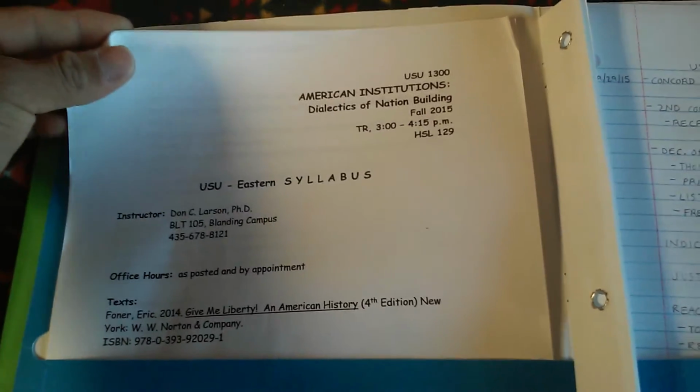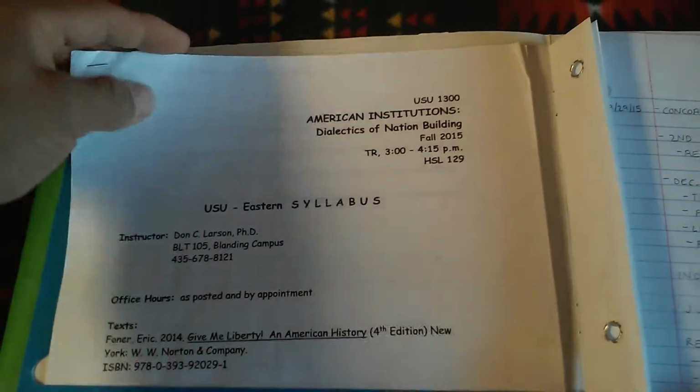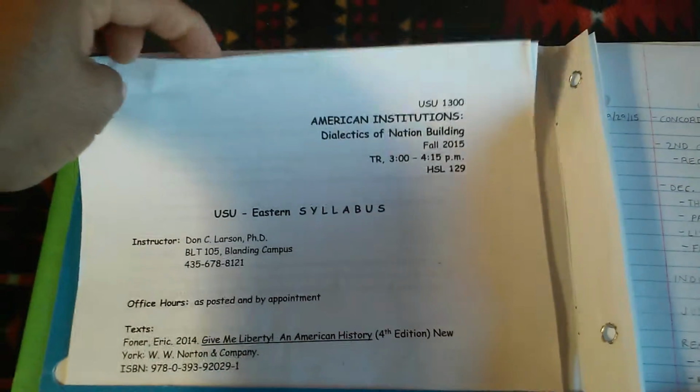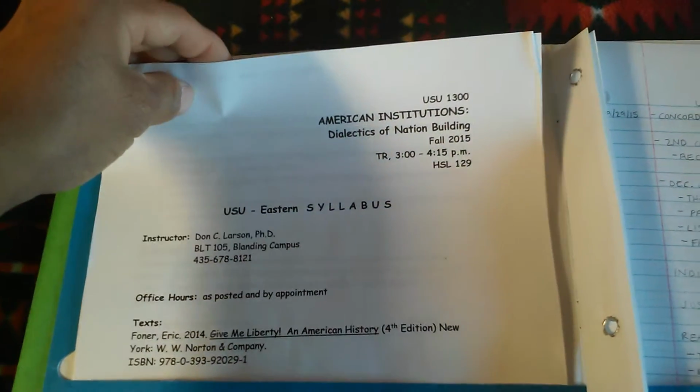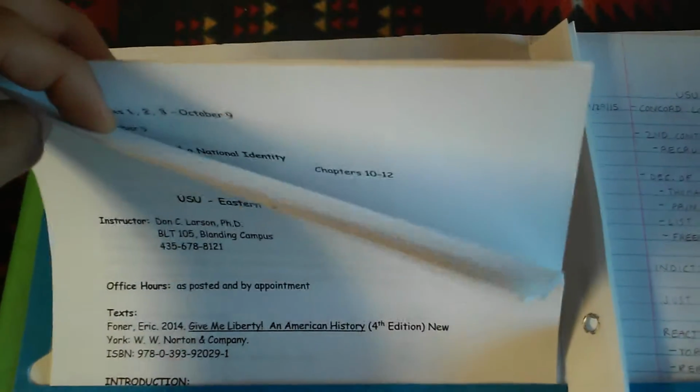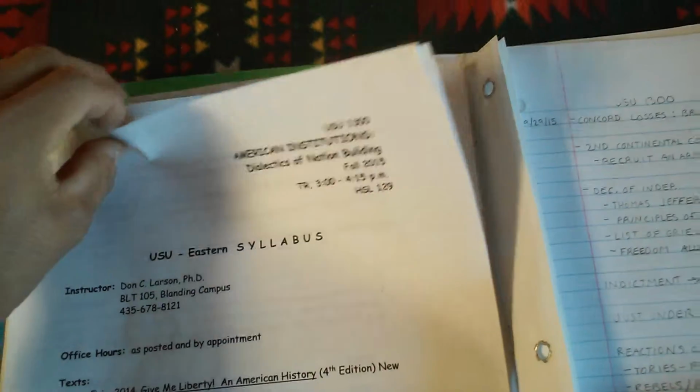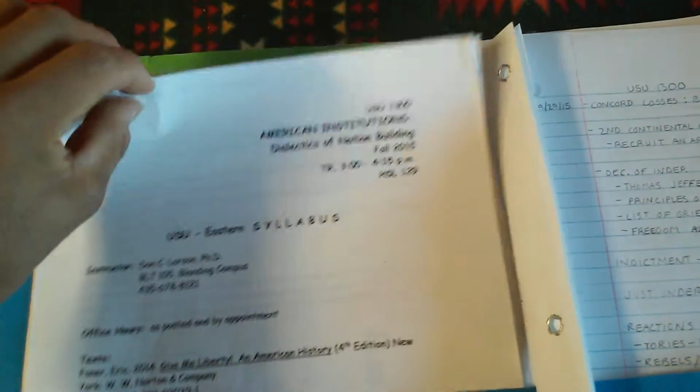And on this syllabus, you have your information about the class and the notes that you will be needing to take, and the testing times and the quizzes and so forth.